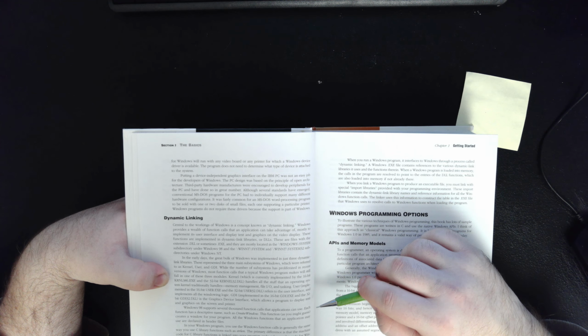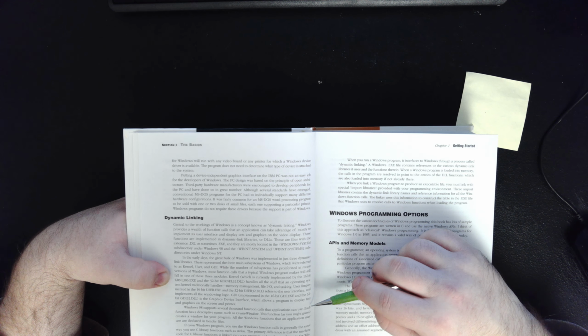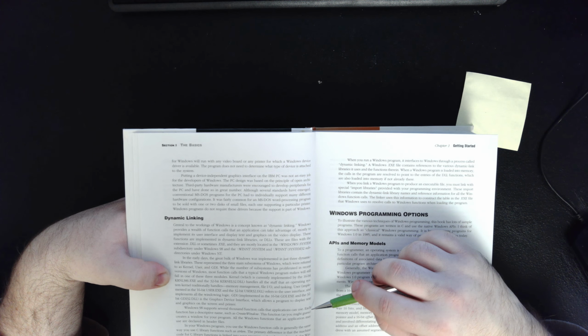Windows 98 supports several thousand function calls that applications can use. Each function has a descriptive name, such as CreateWindow. This function, as you might guess, creates a window for your program. All the Windows functions that an application may use are declared in headers.